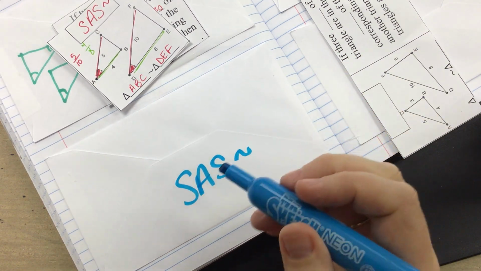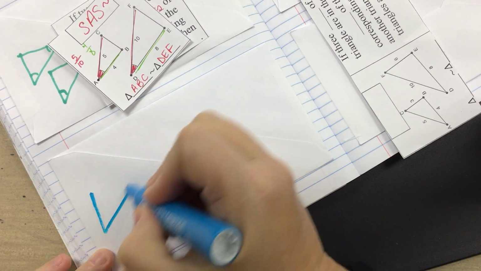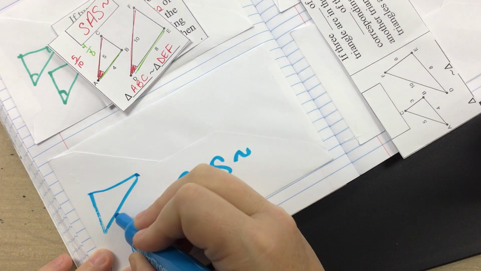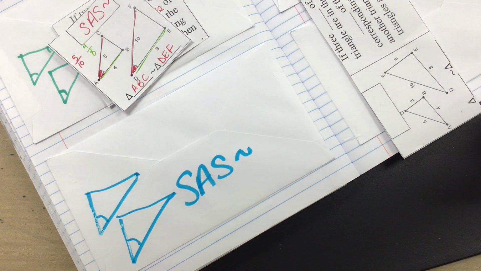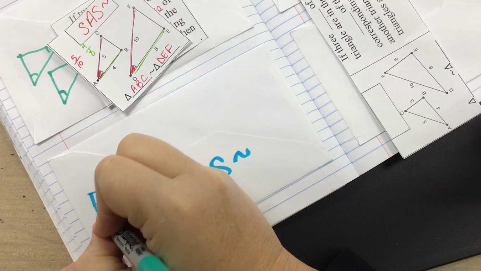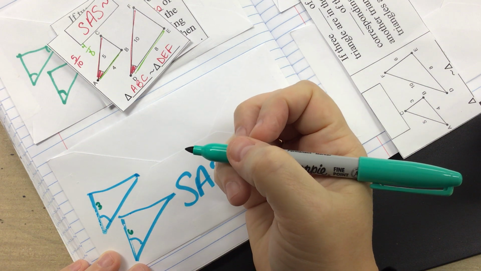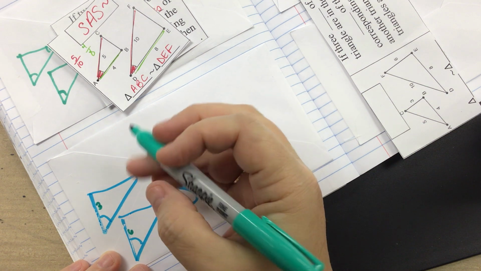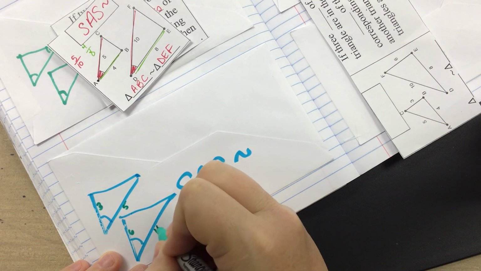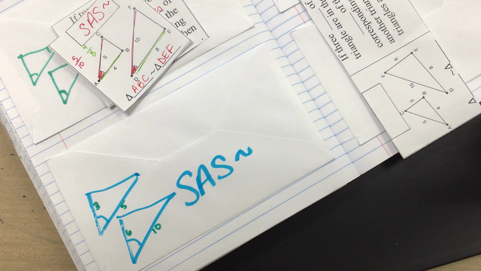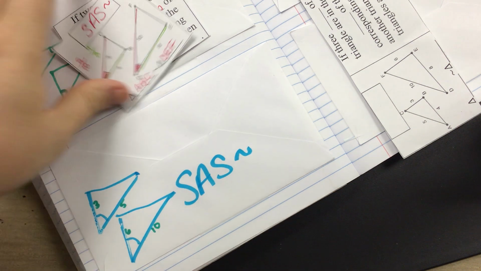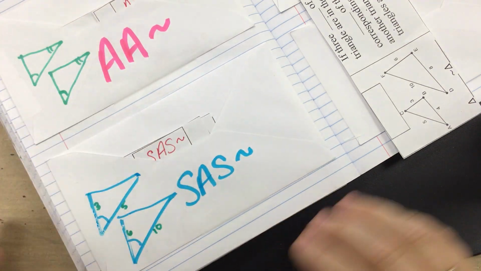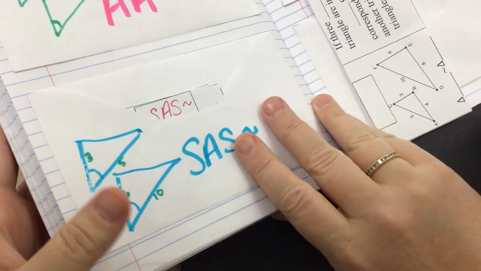SAS similarity. So again, if I would draw a picture, what it would look like is you'd have these angles congruent. Maybe this side is, let's go with 3, and this one is 6. And then this one is 5, and this one's 10. Notice that those sides are in proportion. 3 to 6 is the same as 5 to 10, and you have a pair of angles congruent. So again, we're going to put this in that envelope because that's the side angle side one.